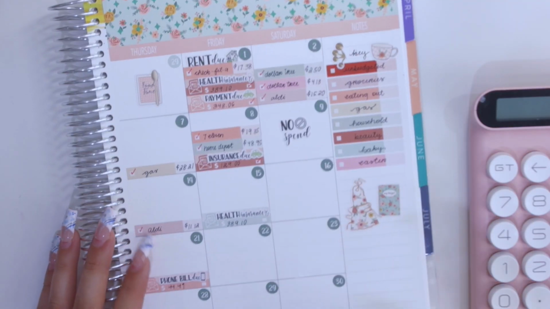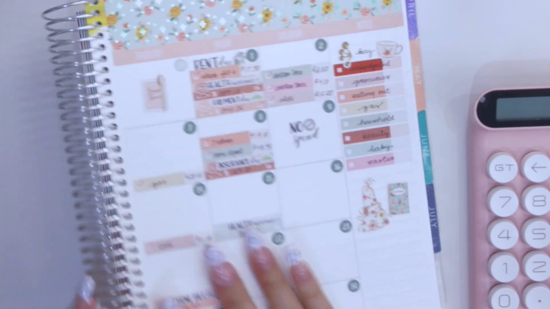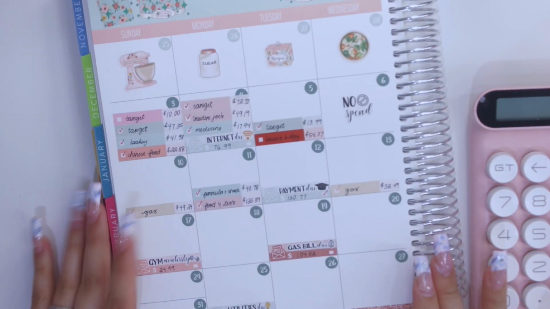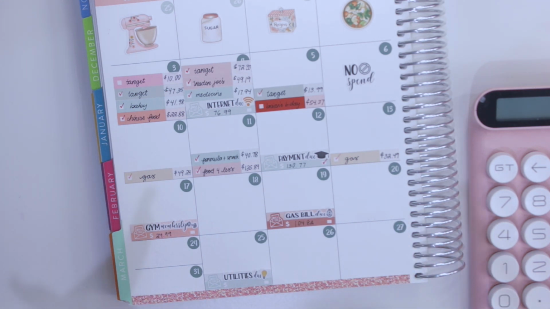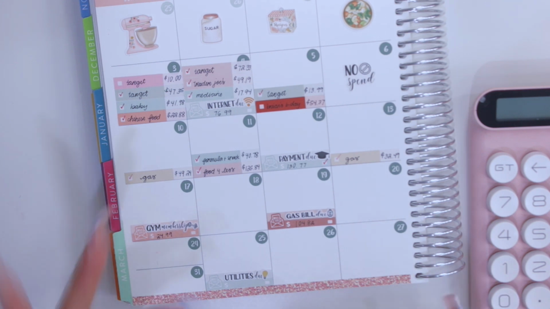So we actually don't have anything on the 15th or the 16th. But on the 17th, oh my god, you guys, remember how I said that we were going to cancel our gym membership? Well, we forgot about that and we got charged. So that's why that bill is there. But aside from that, we have 3 other expenses.